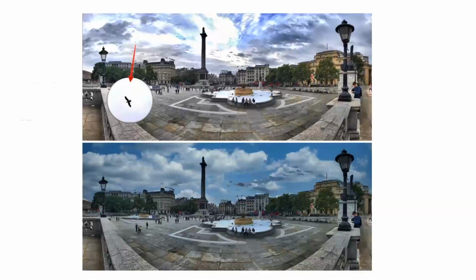Another example, Trafalgar Square in London. In the top image, the sky is certainly overblown, not much there. And in the bottom image, Luminar did a great job in very little time and gave me a nice blue sky with white clouds.